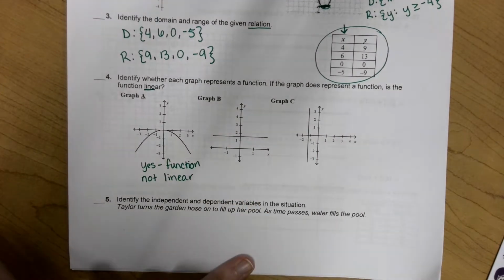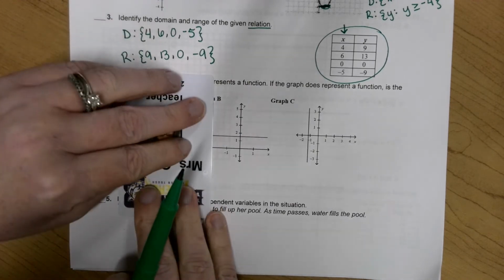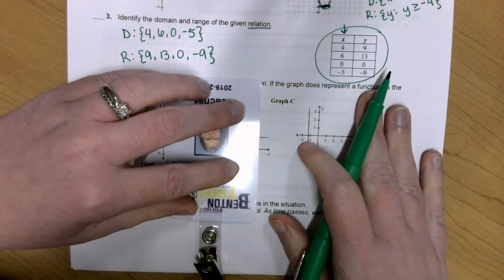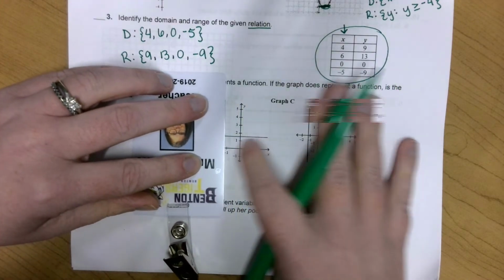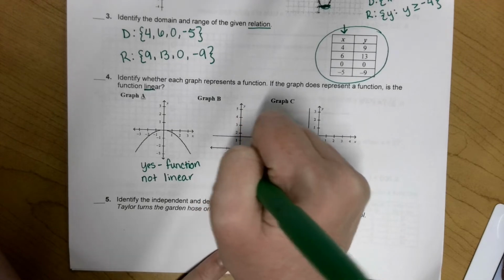All right, graph B is the function. Well, if I take my ID, do my vertical line test, this is why you should bring your ID to school, guys. It only touches the function one point at a time. So yes, it is a function.